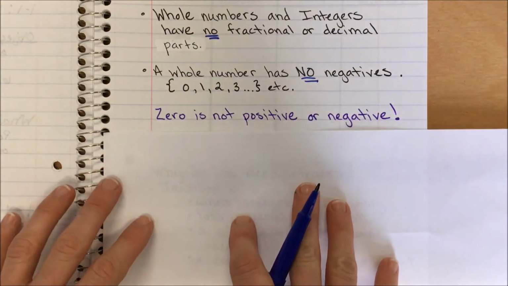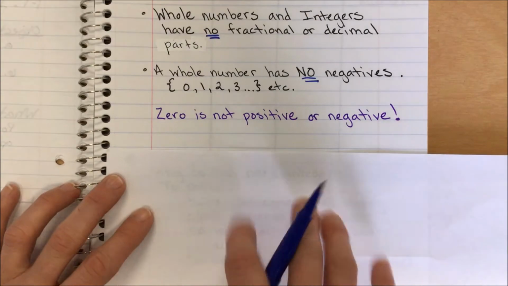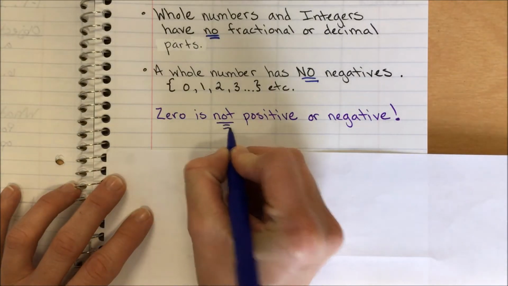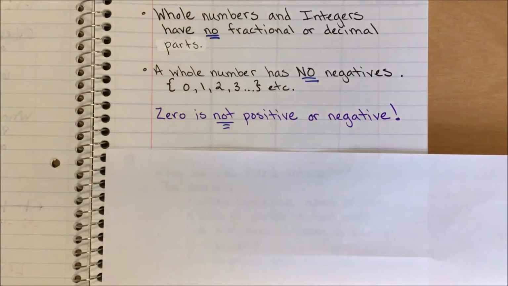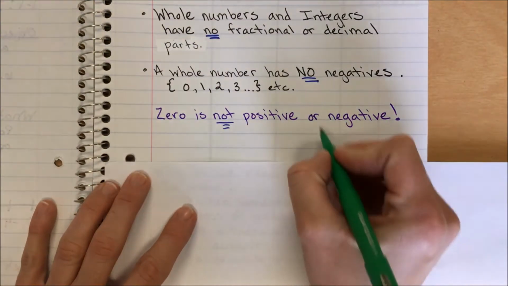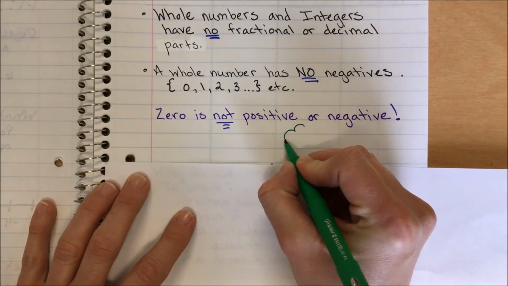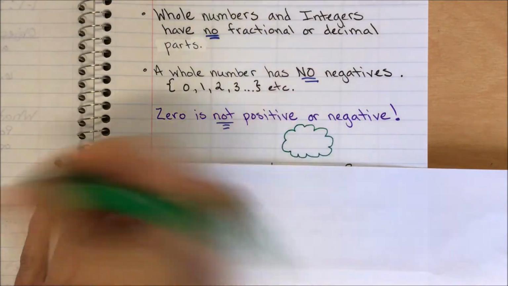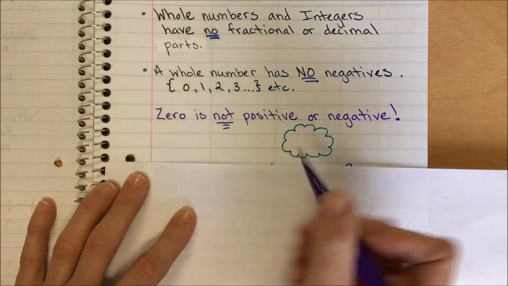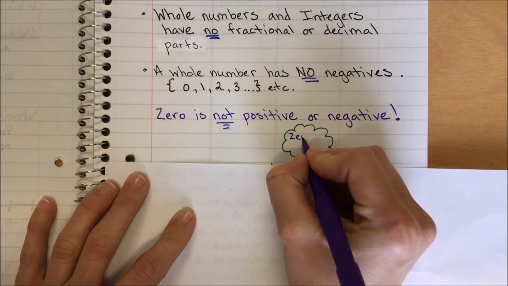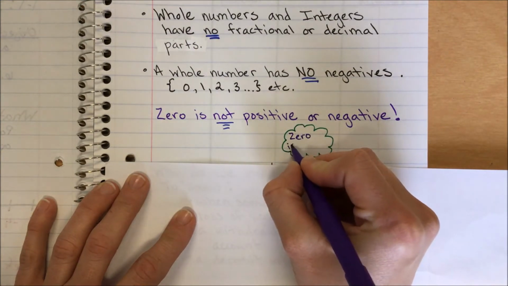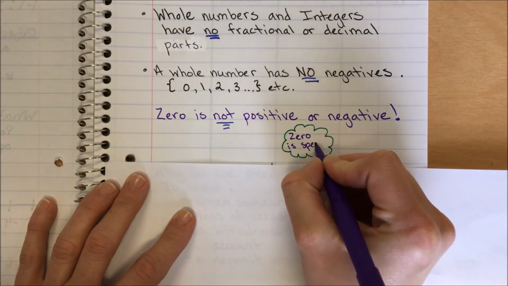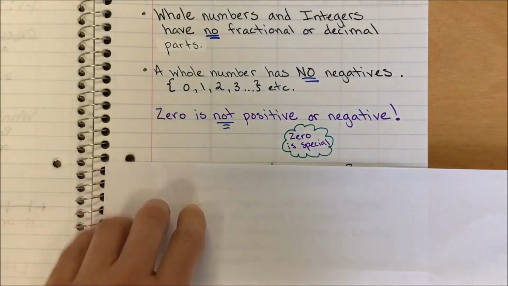Okay. Well, what about 0? 0 is not positive or negative. Okay, what we like to say is that 0 is special. It's our special little friend. Okay, not positive or negative.